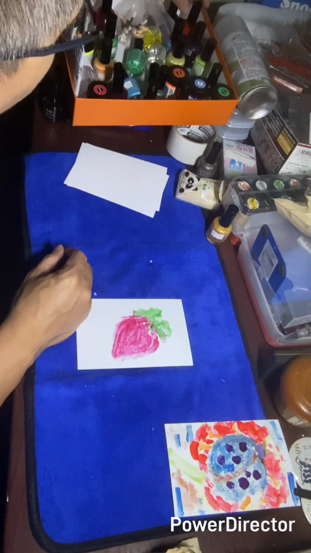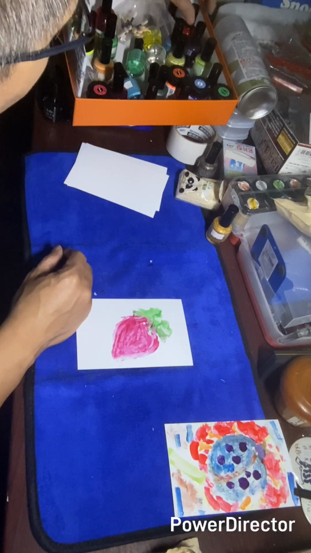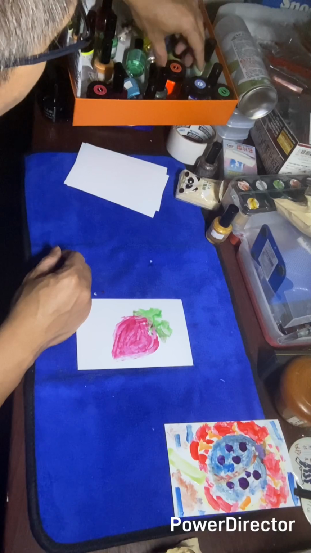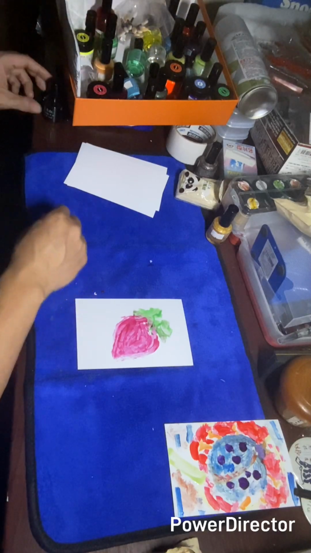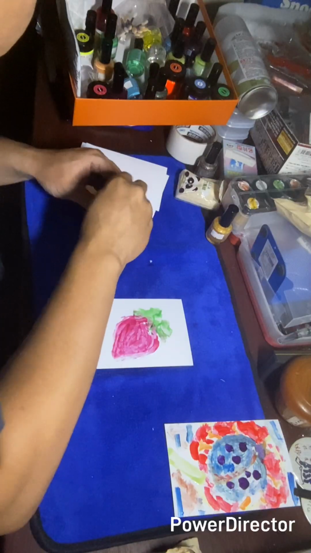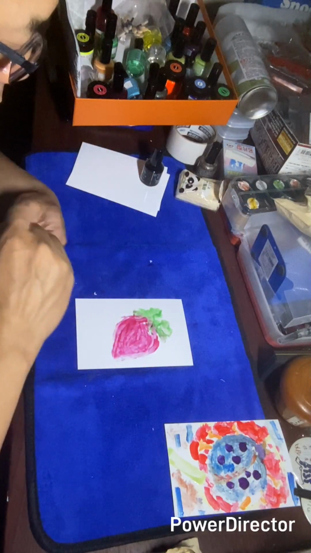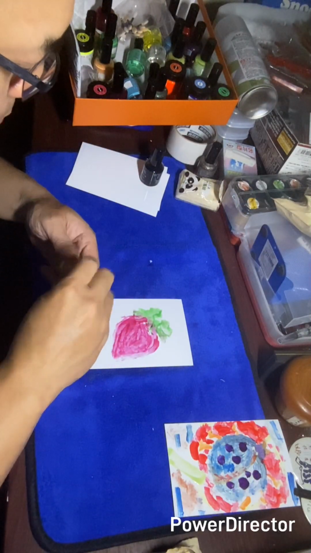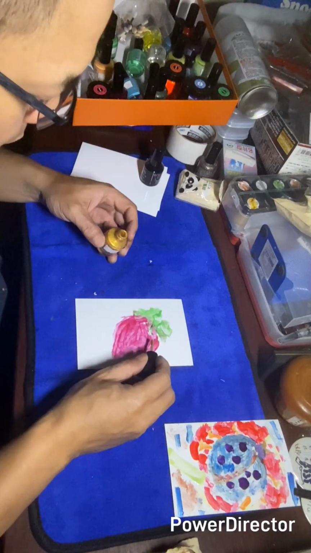Do you think the point on the strawberry should be black? It sometimes also has yellow, right?